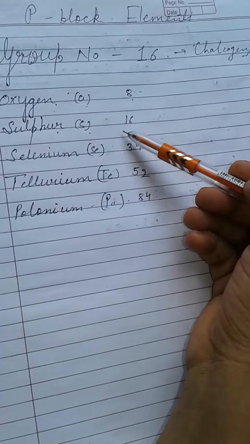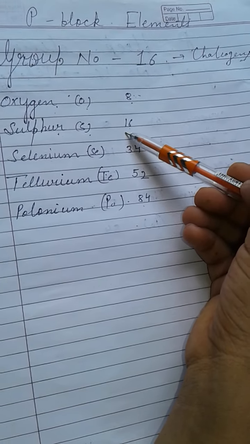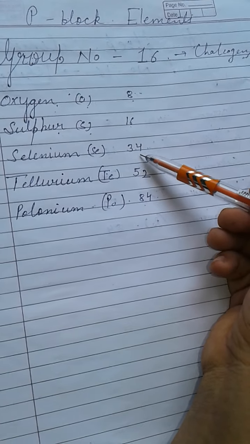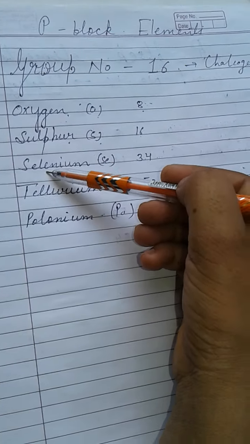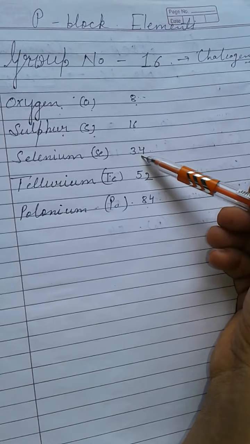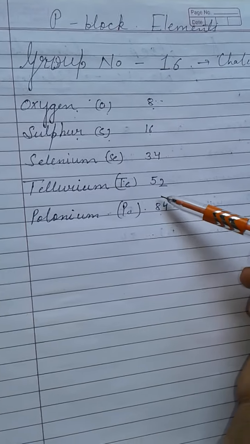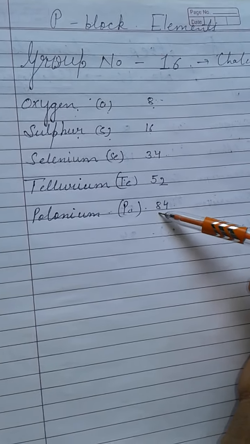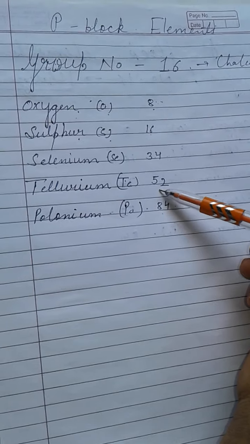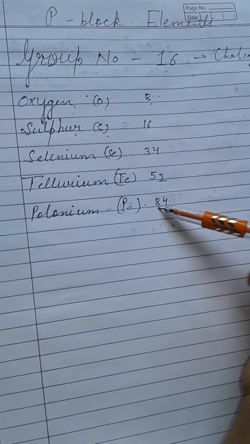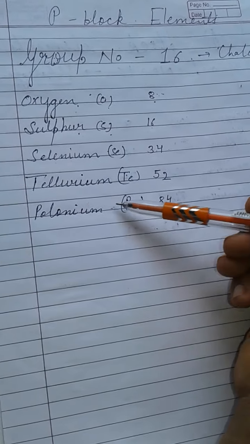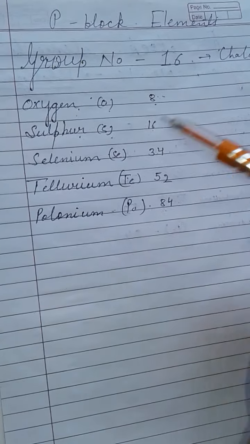number of sulfur. If you add 18 to 16, you get 34, which is the atomic number of selenium. To 34, if you add 18 again, you get 52, which is the atomic number of tellurium. And to 52, if you add 32, then you get the atomic number 84, which is of the element polonium.